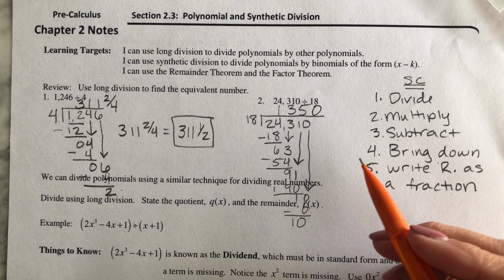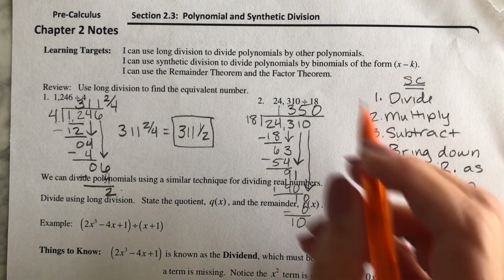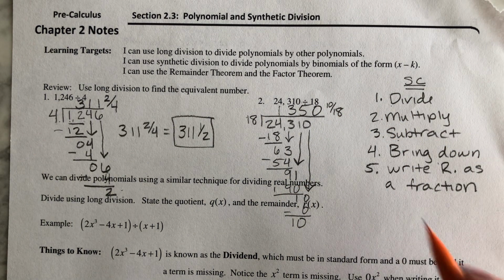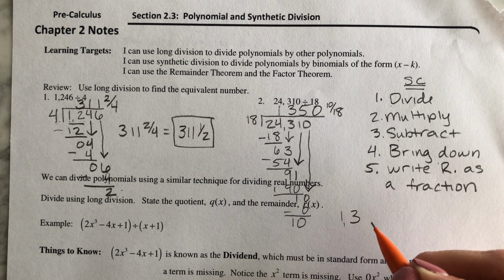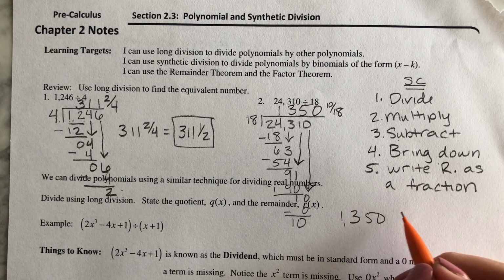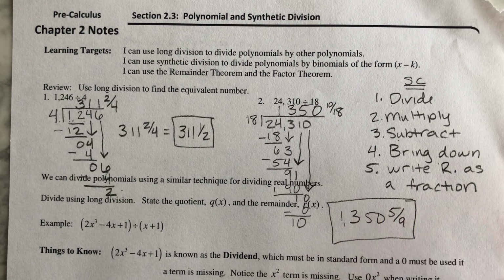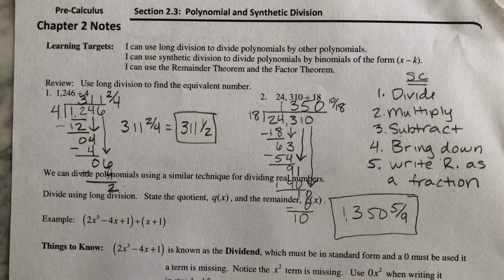Nothing to bring down, so that means my remainder is 10, so 10 over 18. I can reduce 10 over 18. So the final answer is 1,350 and 5 over 9. All right, so there's a quick review of long division.